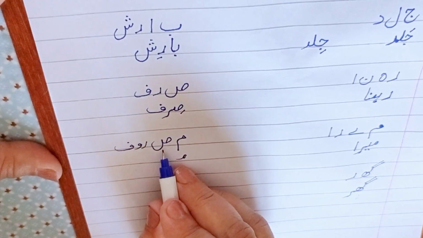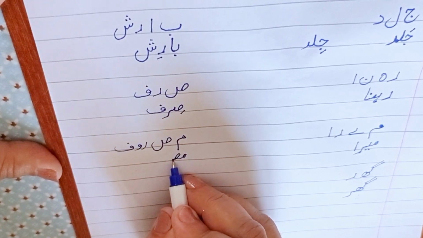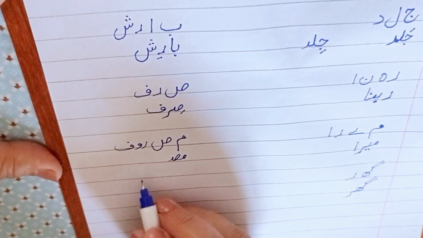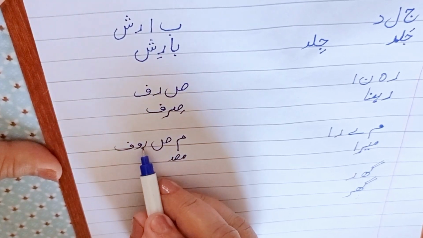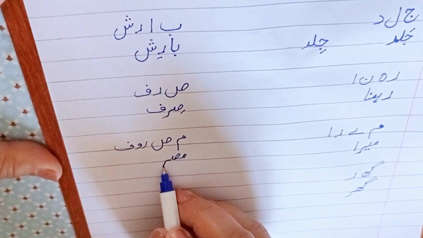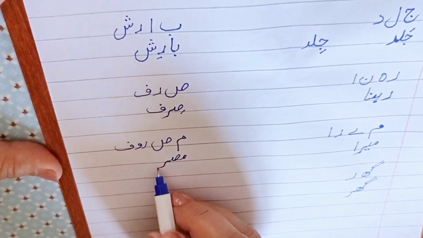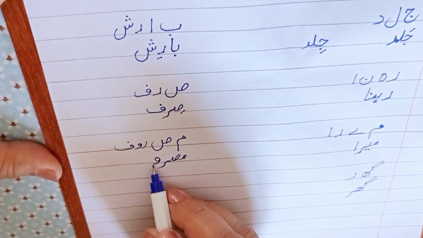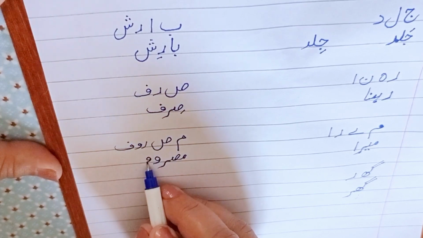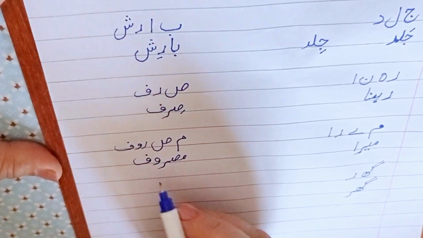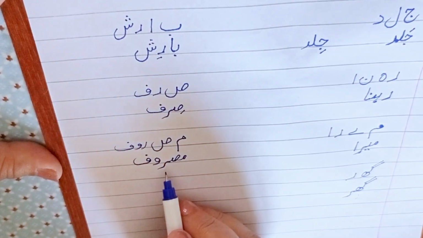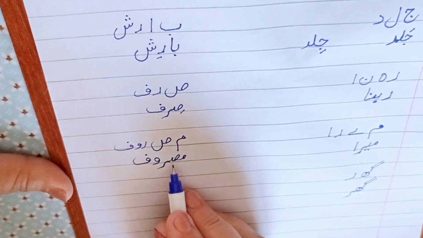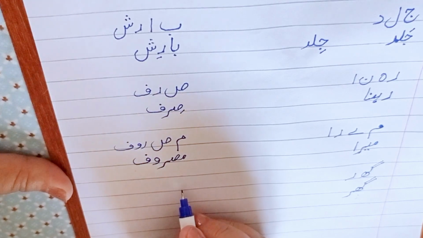Meme, we can connect it with swad. Short form of swad is like this, and then we can connect it with ray. But after ray we can't connect wow because ray is non-connected. Again wow is non-connected, so after wow we will not connect fe with full form. So this is masroof. Now the last shape of this swad when it comes as a last letter.